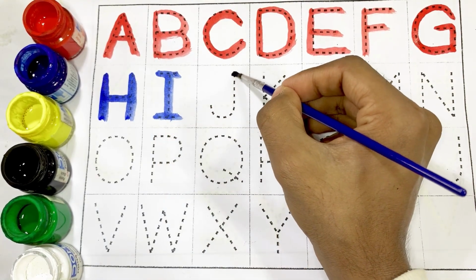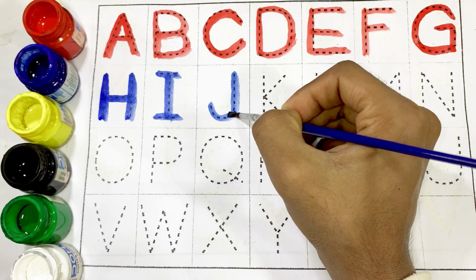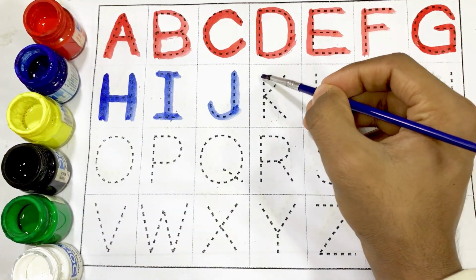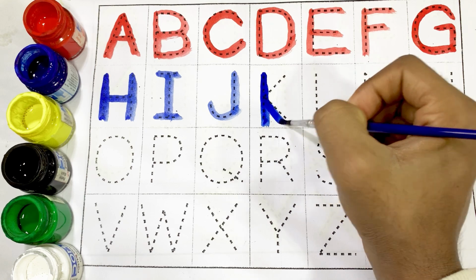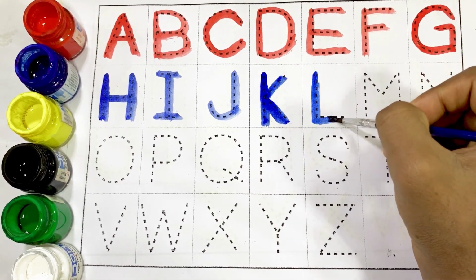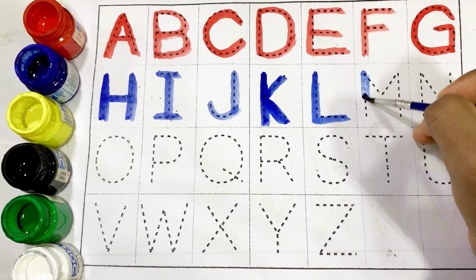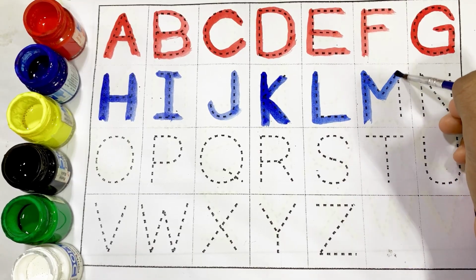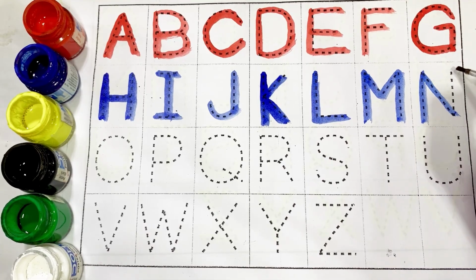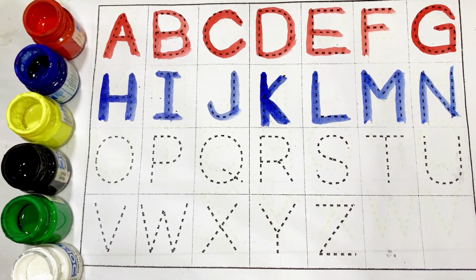This is J. J for joker. This is K. K for kite. This is L. L for lion. This is M. M for moon. This is N. N for nose.